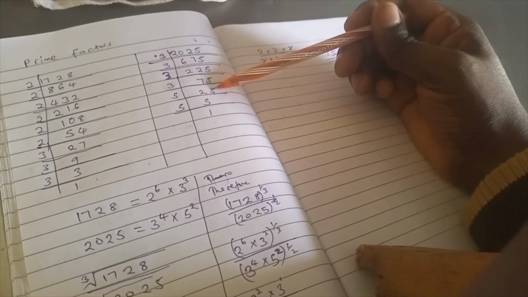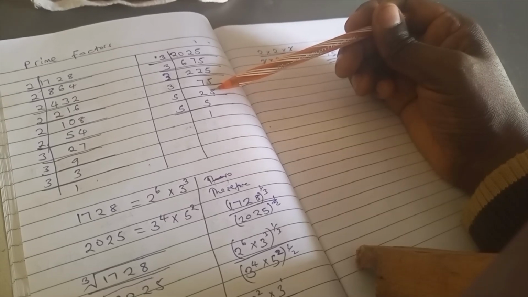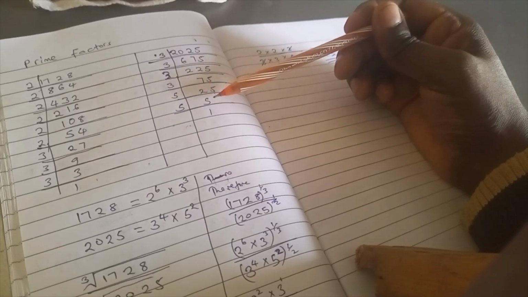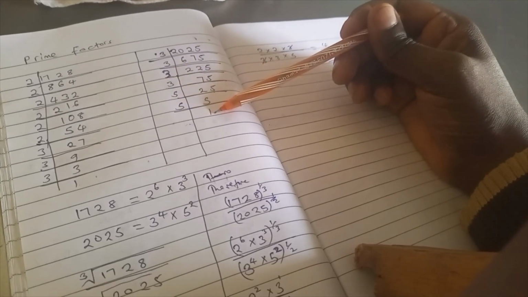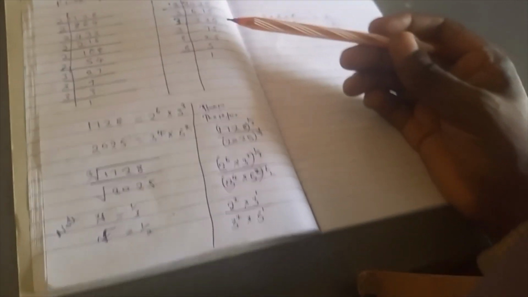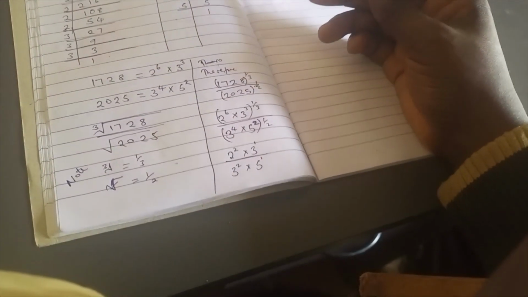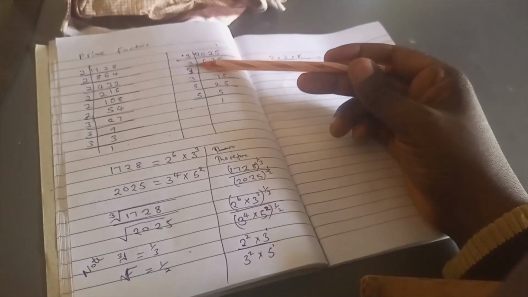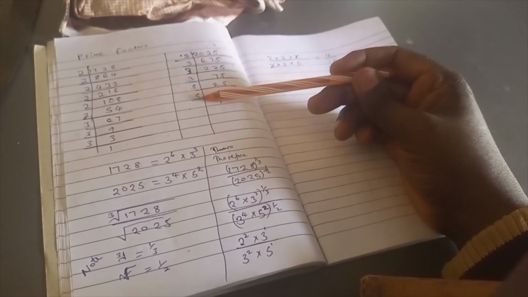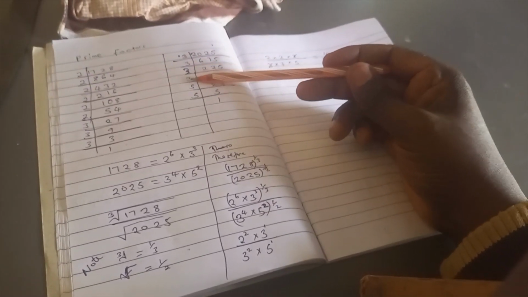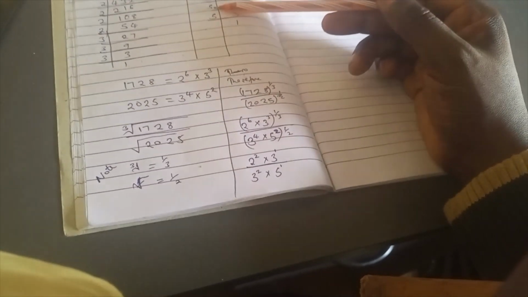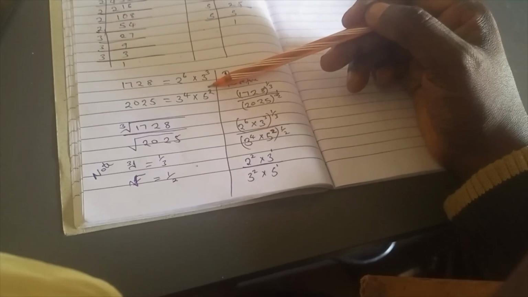25 cannot be divided by 3. So the next number that can divide 25 is 5. So 25 divided by 5, you get 5. 5 divided by 5, you get 1. So the prime factors for 2025 are 3 times 3 times 3 times 3 times 5 times 5, which is 3 raised to the power of 4, multiplied by 5 times 5, or 5 squared.